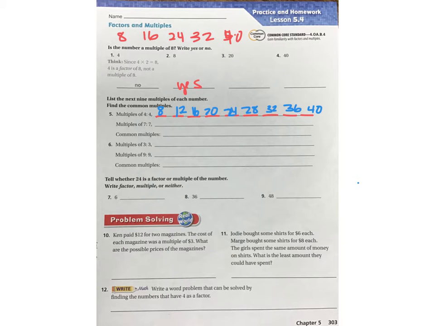All right, multiples of 7. They already gave us 7. So 7, 14, 21, 28, 35, 42, 49, 56, 63, 70. Let's stop. See how I'm writing them just under that line to make sure I get them all?